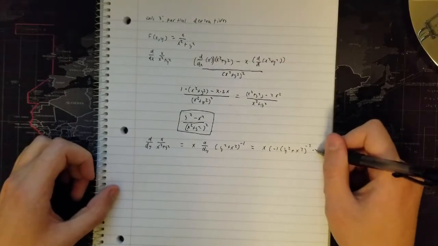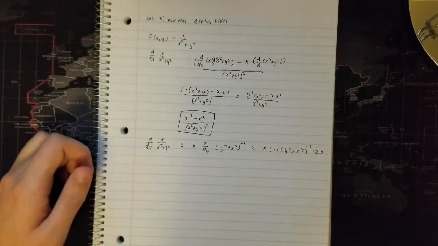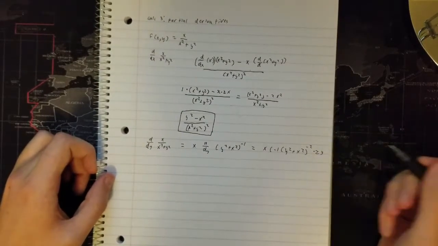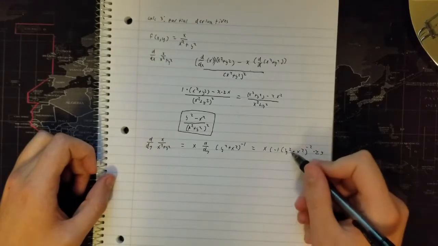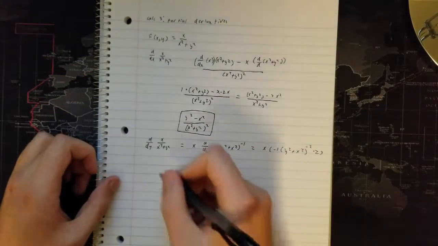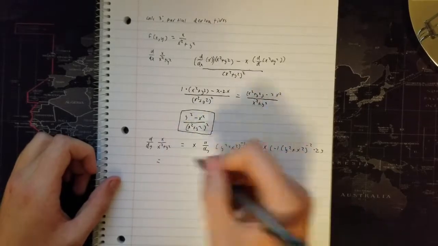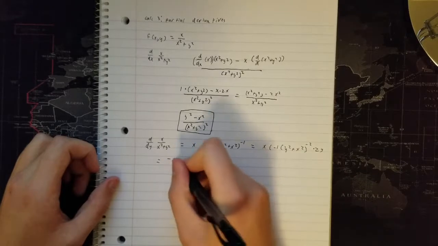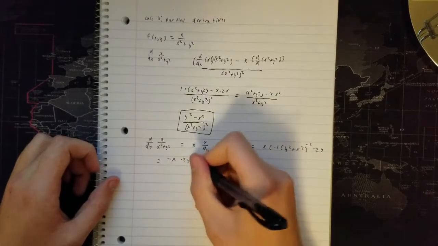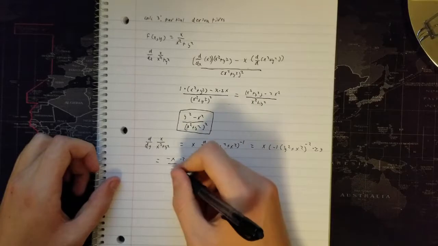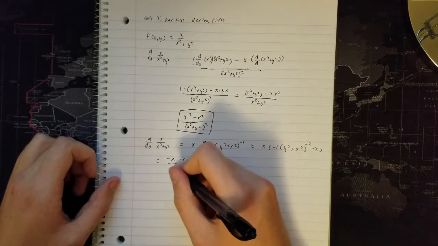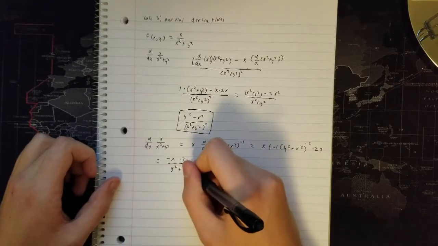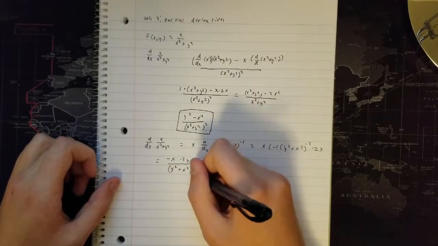You just multiply by 2y, because remember x is a constant, so that goes to 0, and the derivative of y raised to the power 2 is 2y. And then we just simplify that to be negative x times 2y divided by (y squared plus x squared) raised to the power 2.